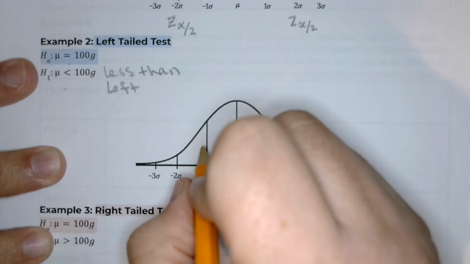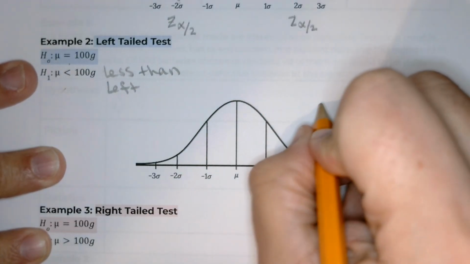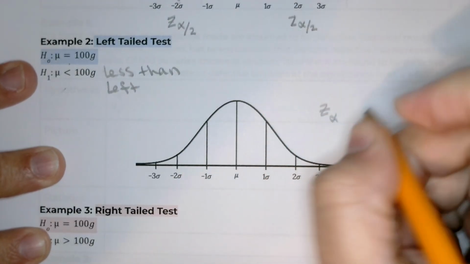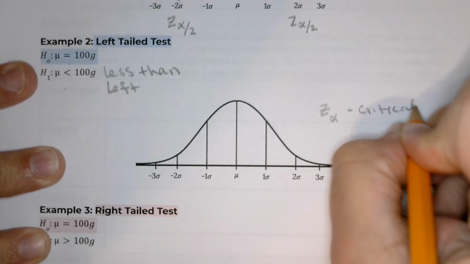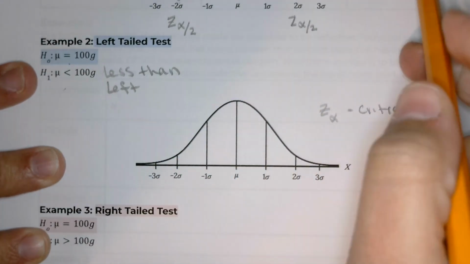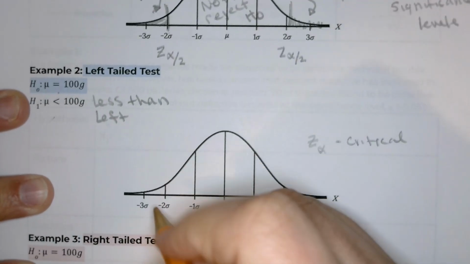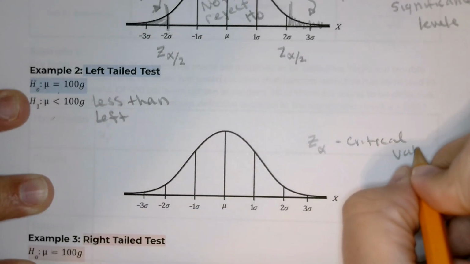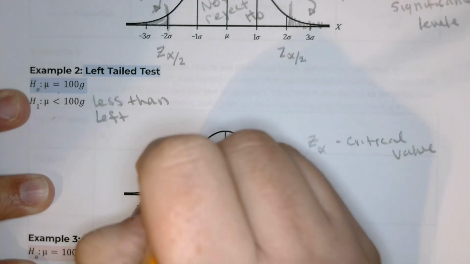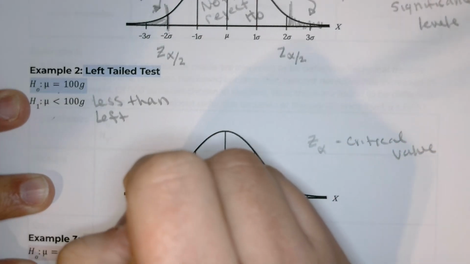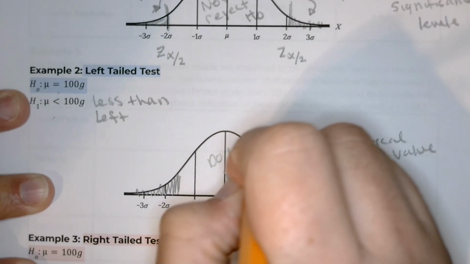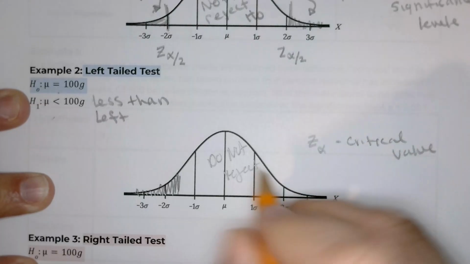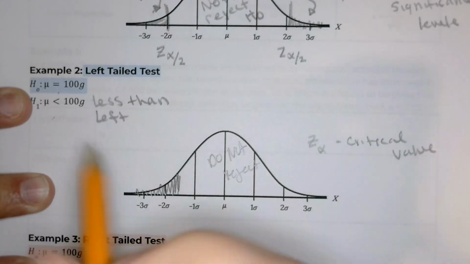So this time, our critical value is no longer z alpha over 2. It's just z alpha. I'll have the entirety of the significance level below my critical value. So we can say this is the rejection region now, and this should still be the do not reject. Because if I find something above, then it's still not passing my test.